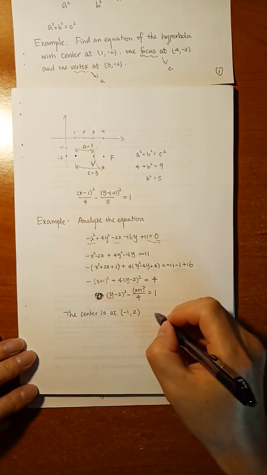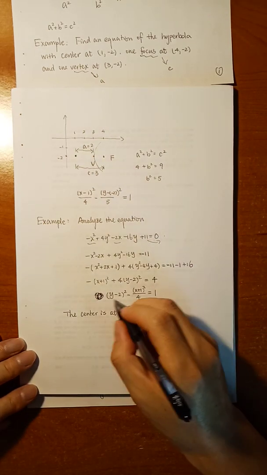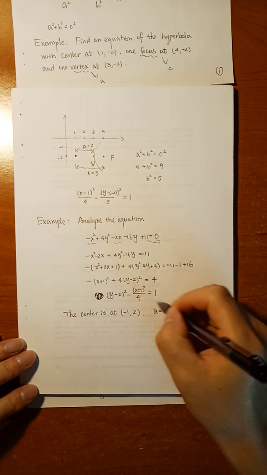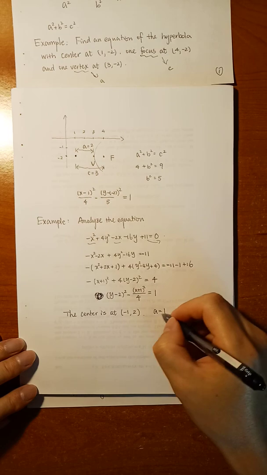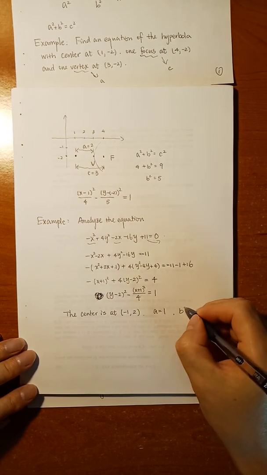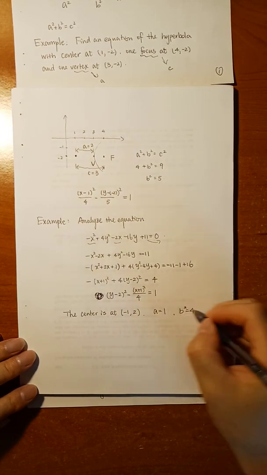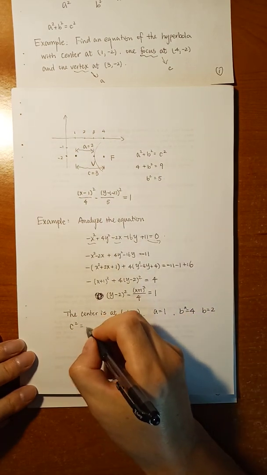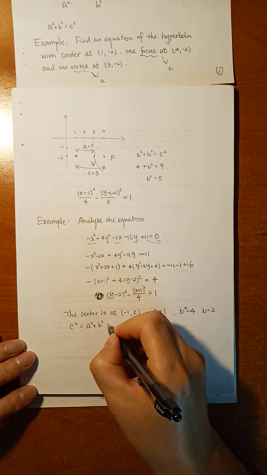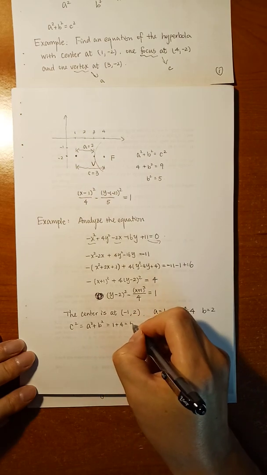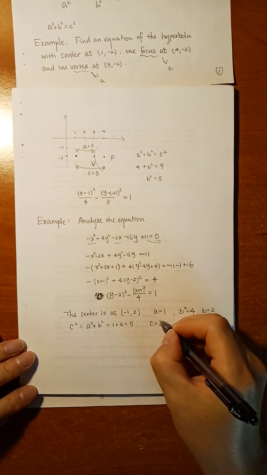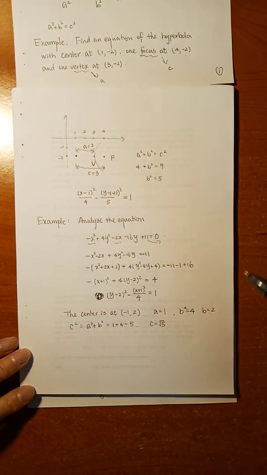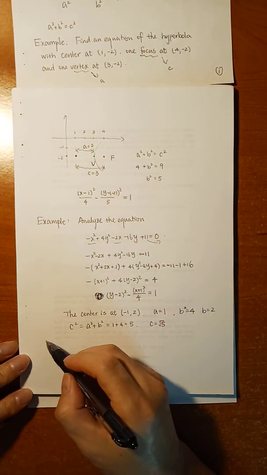And a is 1. A squared is the denominator of the positive term. So a is 1. B squared is 4, so b is 2. A is 1, b is 2. So c squared is a squared plus b squared, is 1 plus 4, is 5. So c is square root of 5. Okay. Now let's try to sketch it.